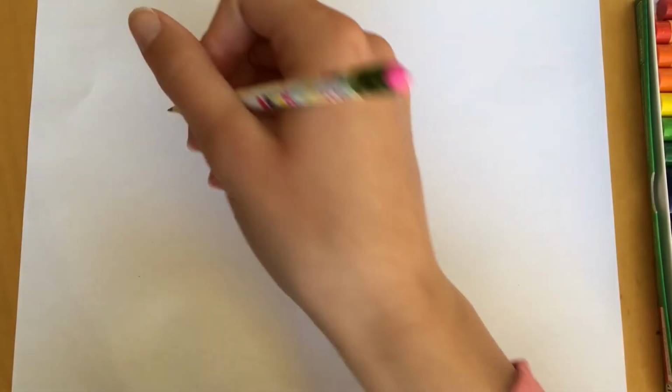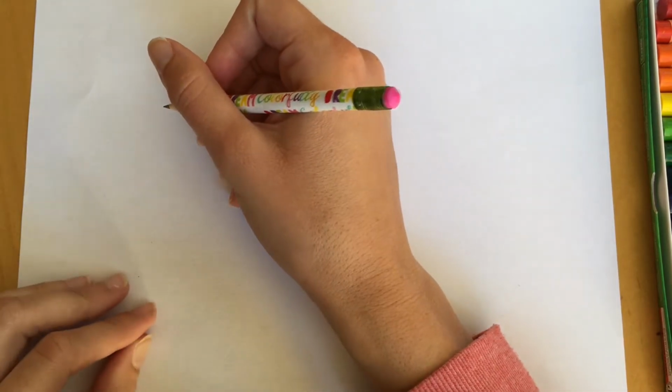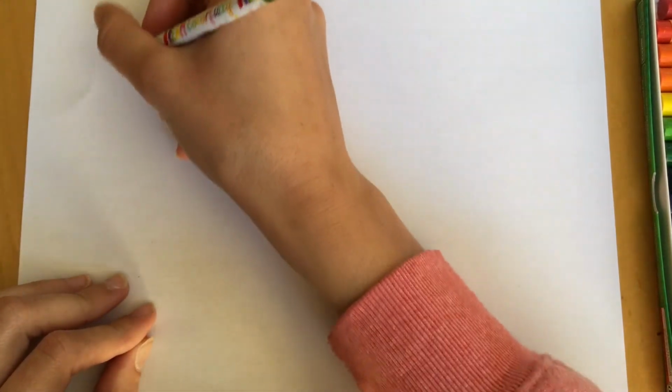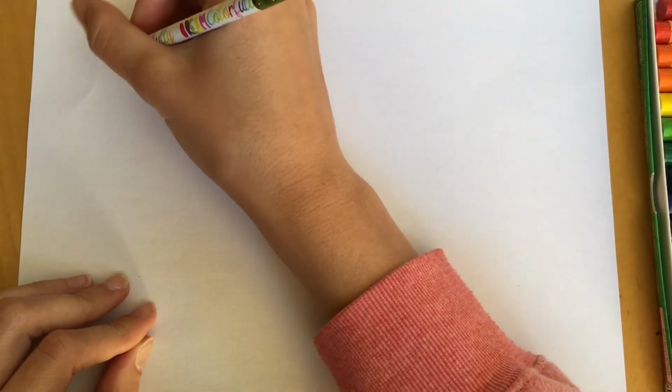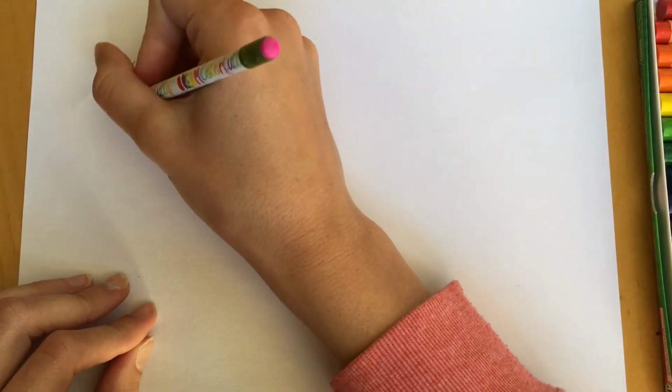Begin to think about some different ways that things around you feel. And as you're thinking about these things, begin to write them down. Different textures that you can feel in the world. And they can be anywhere on the paper. Just write down as many as you can think of right now. I'm going to write some down too.